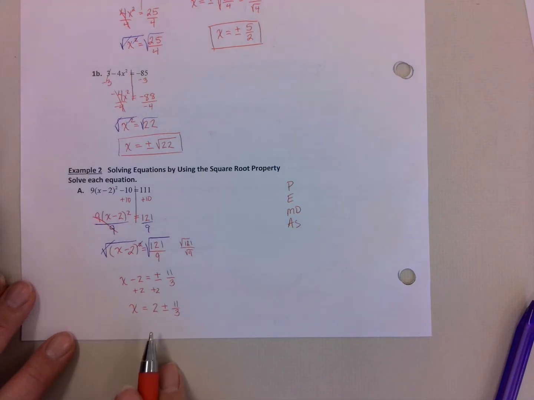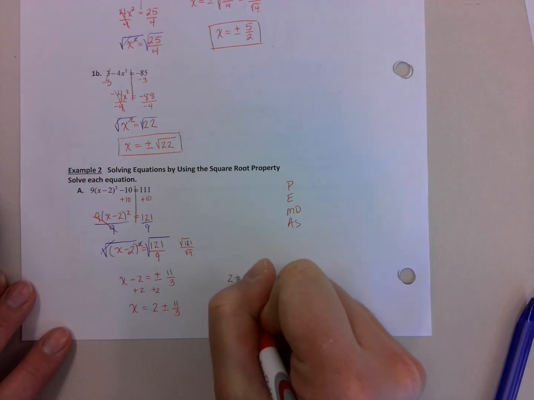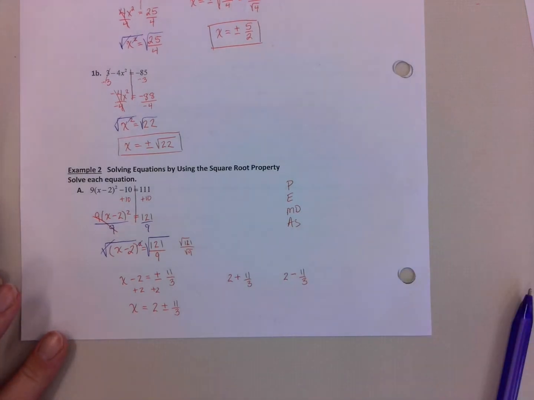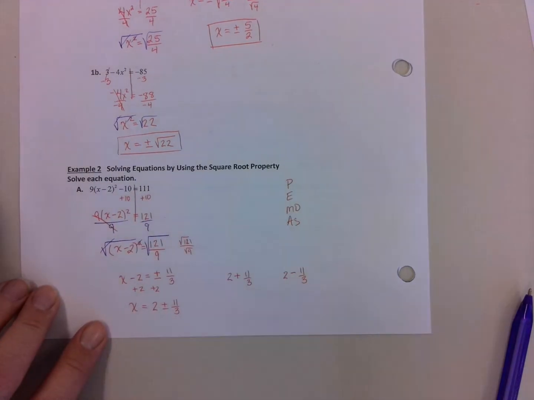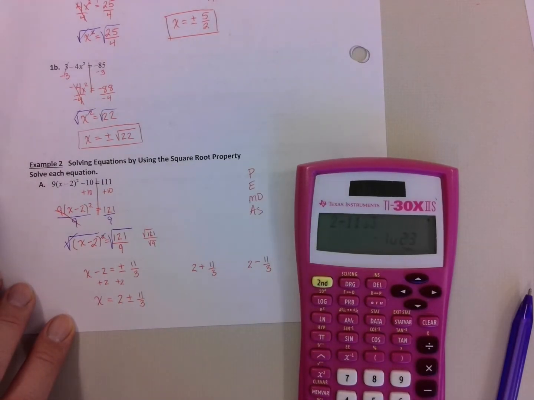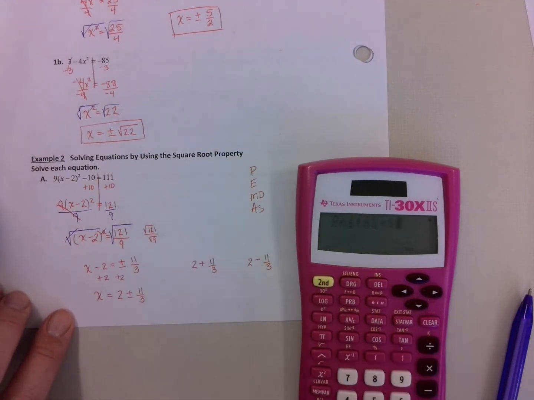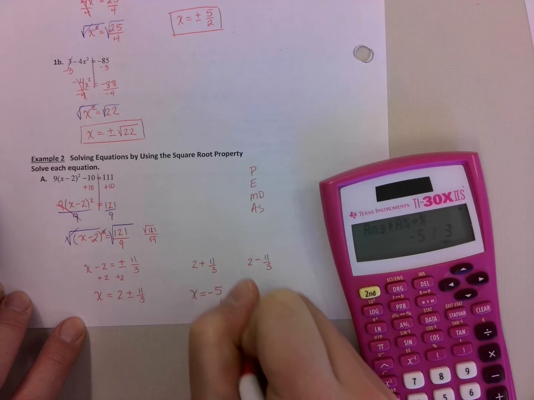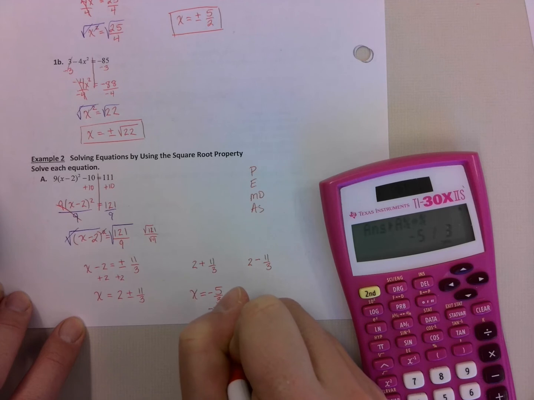I don't want to leave that answer. Guys, I know this is a fraction, but they're like terms. They're numbers. There's no extra square root here. There's no variable. So I should add these. I'm actually going to take 2 plus 11 over 3, and I'm going to take 2 minus 11 over 3. We're going to get two different answers, not just a plus or minus a square root. So when I go to do this, you can just throw it in the calculator, guys. 2 minus 11 over 3. All right, I get negative 1 2/3, or as an improper fraction, negative 5/3. So x is negative 5/3 or negative 1 2/3.